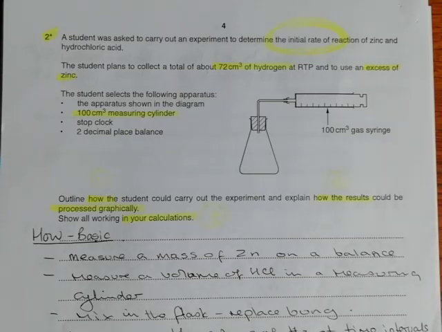So this is one of the questions that a lot of students find quite tricky. It's based on practical endorsement work, on your practical work, and relies on you having revised ideas surrounding that one, as well as knowing some theory. So the student was asked to carry out an experiment to determine the initial rate of reaction of zinc and hydrochloric acid. They're not giving you an equation here, you're going to have to work that one out for yourself.